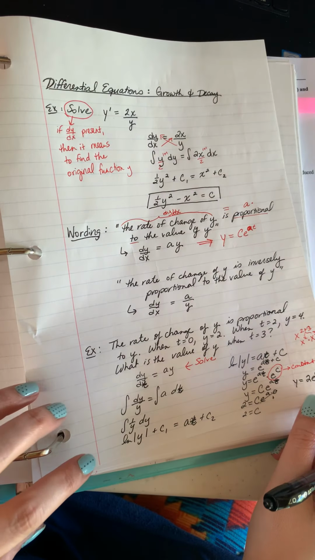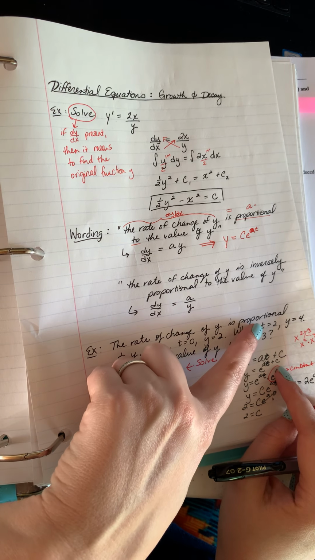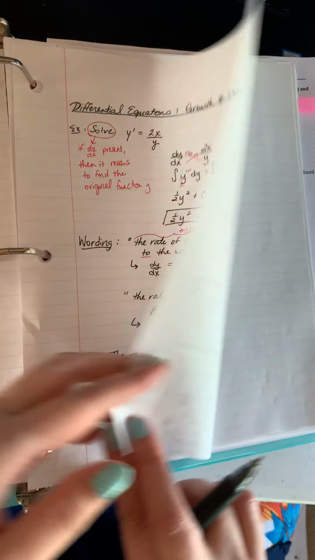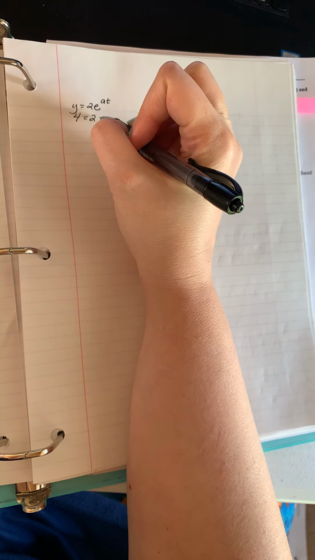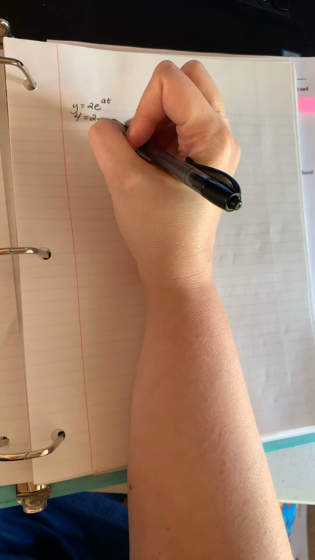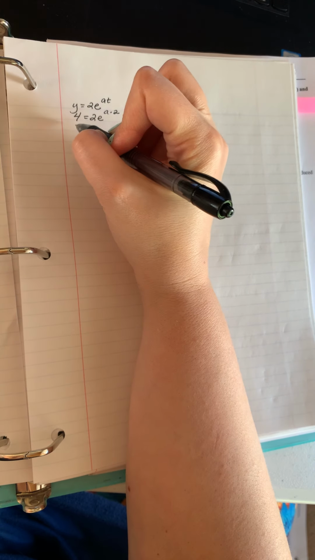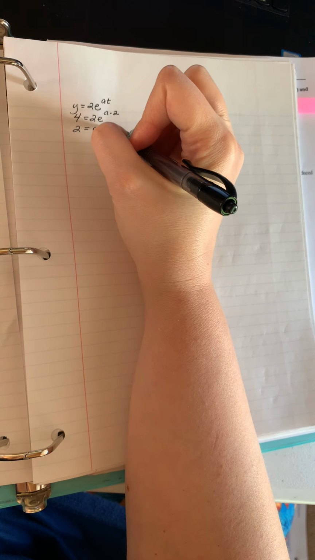All right, now the next thing they tell me is that when t is 2, y is 4. So now I'm going to plug in 4. So 4 equals 2e to the a times 2. Divide both sides by 2. So 2 equals e to the 2a.